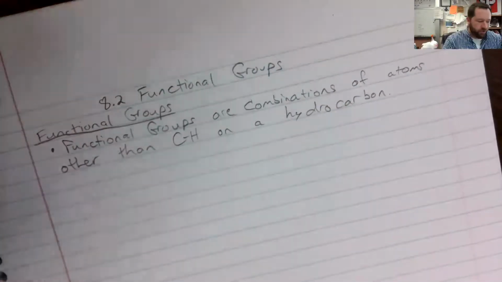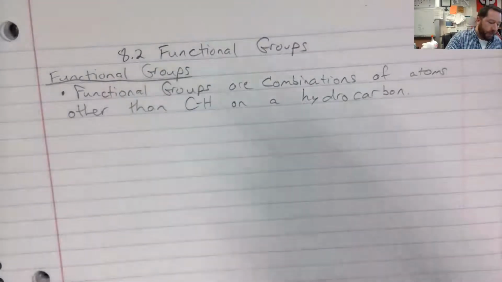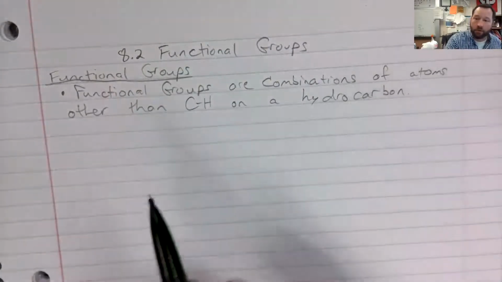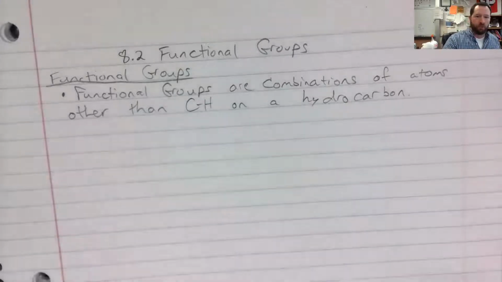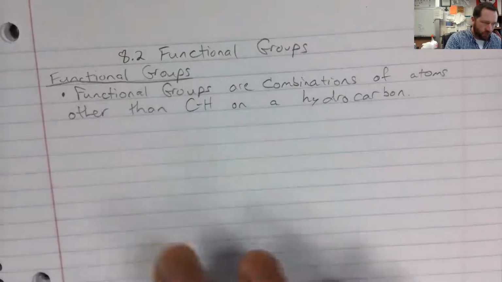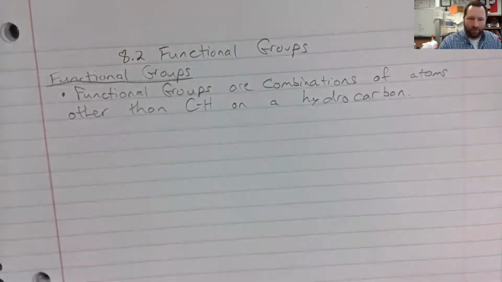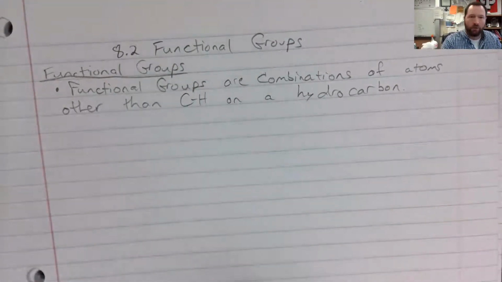All right, so start off by taking a look at what functional groups are. They're combinations of other atoms other than carbons and hydrogens on a hydrocarbon. So last week when we were looking at our hydrocarbons, there was just a lot of carbons linked together with H's coming off of them. Now we're going to be looking at other functional groups, some other things are coming off of there.